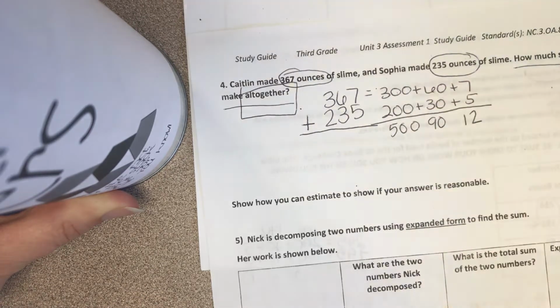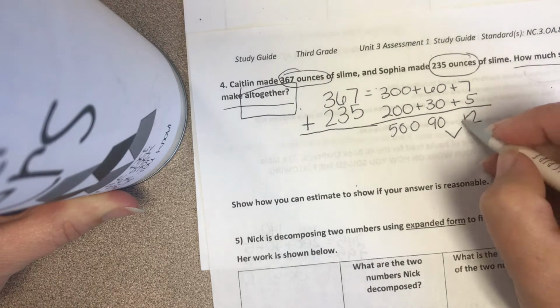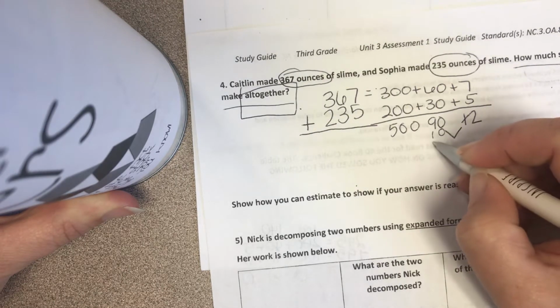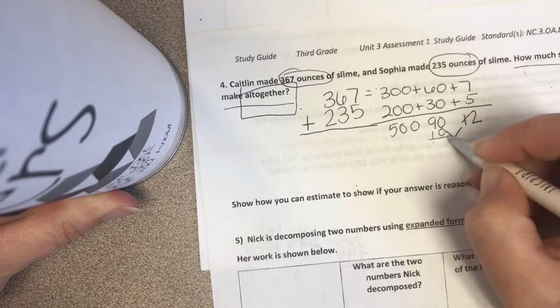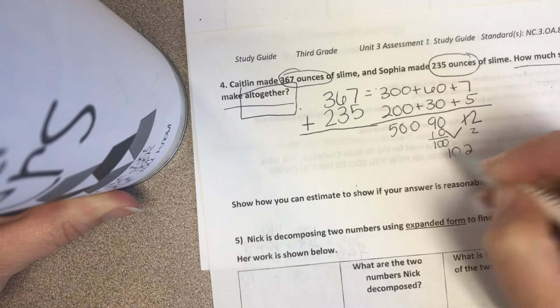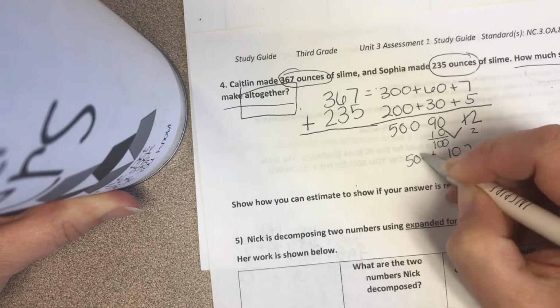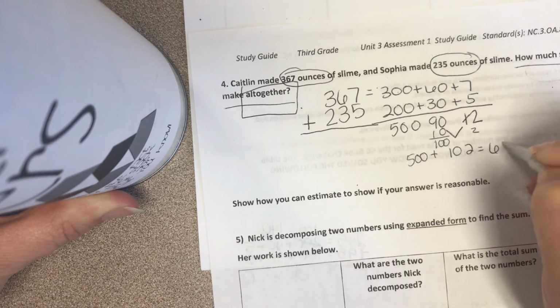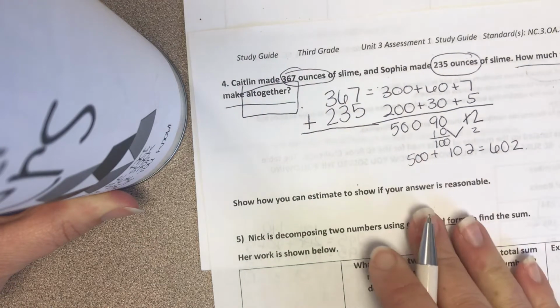Okay, I'm going to put these two together. So I could add the 10 over here. That gives me 102. This is 100. This is 2. So I have 102 plus the 500 equals 602.